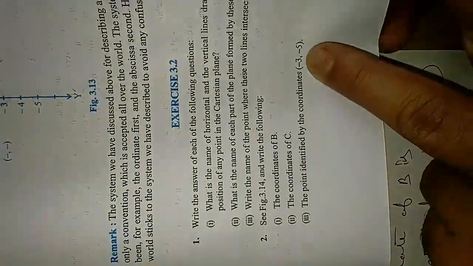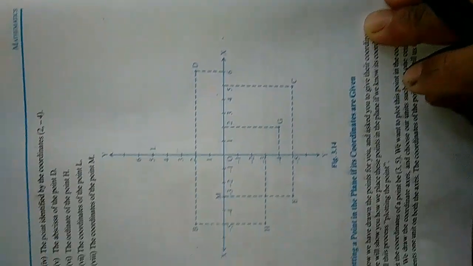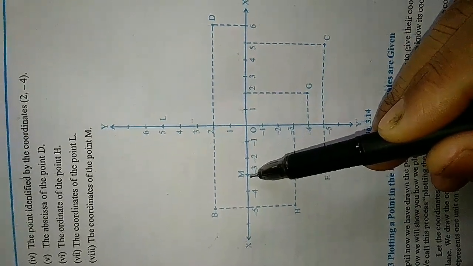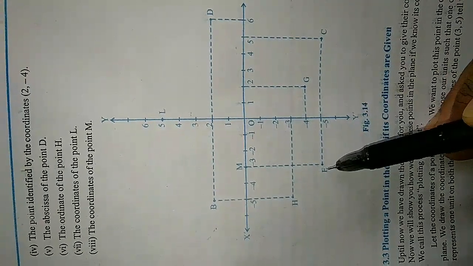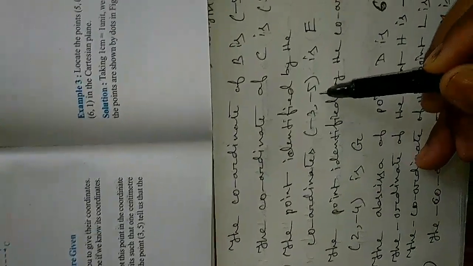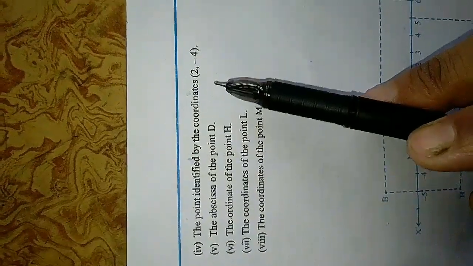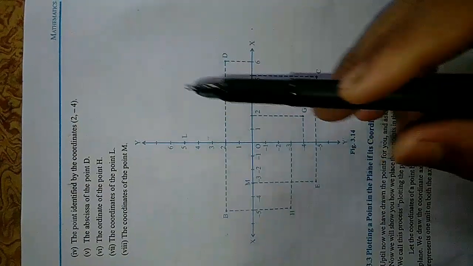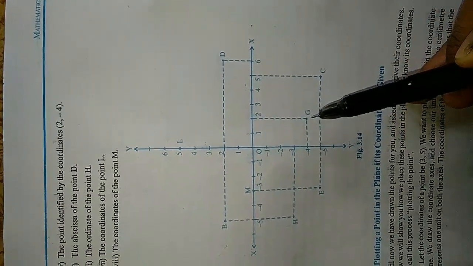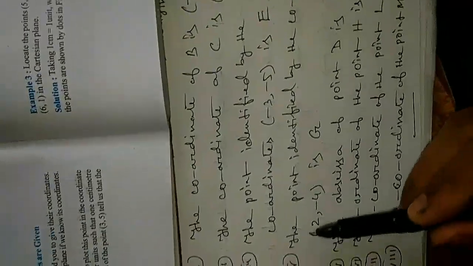Then question number 3. The point identified by the coordinate -3, -5. Both negative, so it is in the third quadrant. So -3 is here, and -5 up to here, see E. So the point identified by the coordinate -3, -5 is E. Then number 4, the point identified by the coordinate 2, -4. Positive, negative is on the fourth quadrant. 2 here, 1, 2, and -4 here, G. So the point identified by the coordinate 2, -4 is G.